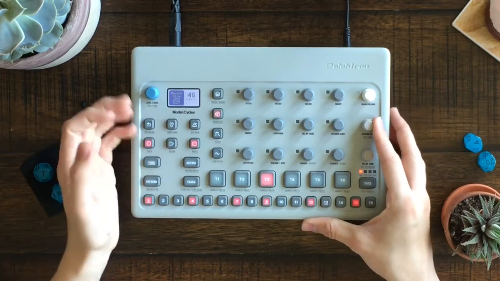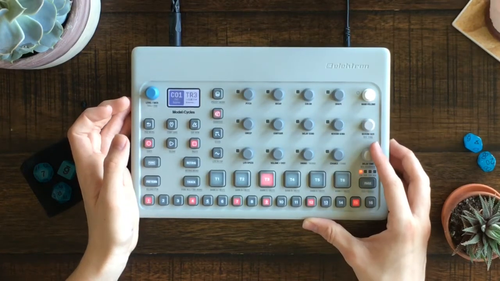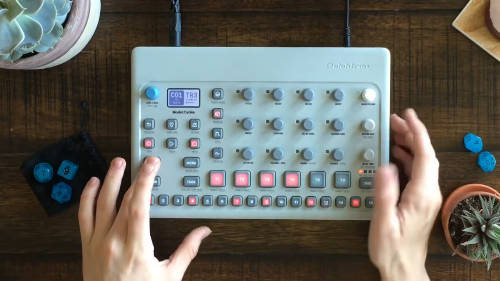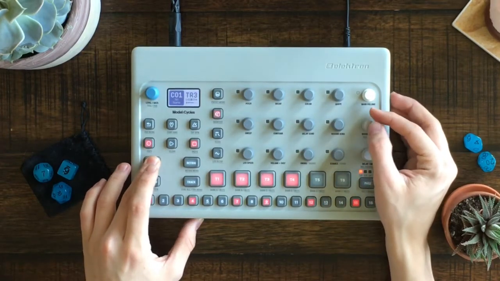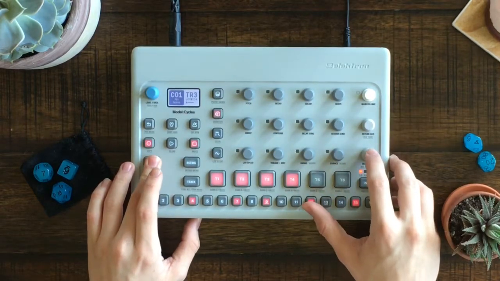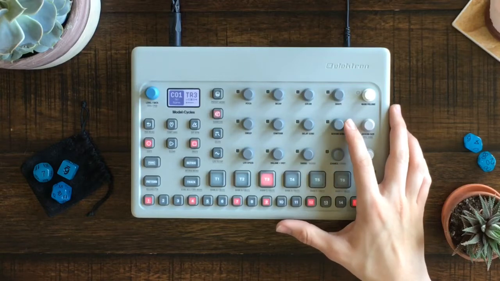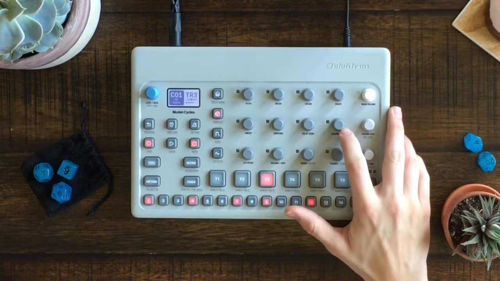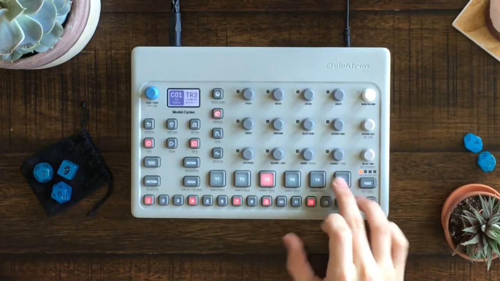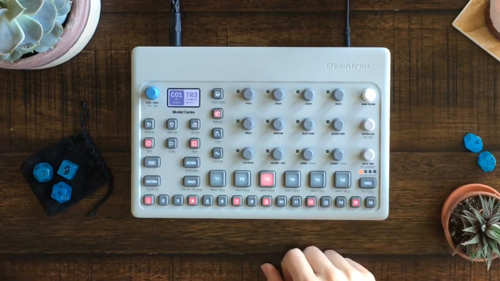So you can change the reverb size by scrolling with this knob on the far right, and the delay time by doing the same on the one directly below it. And if you hold function on the reverb, you get reverb tone, which you can change, and then delay feedback for the delay knob. And so you can send any given amount of noise from any track or the whole pattern directly to your reverb and delay.